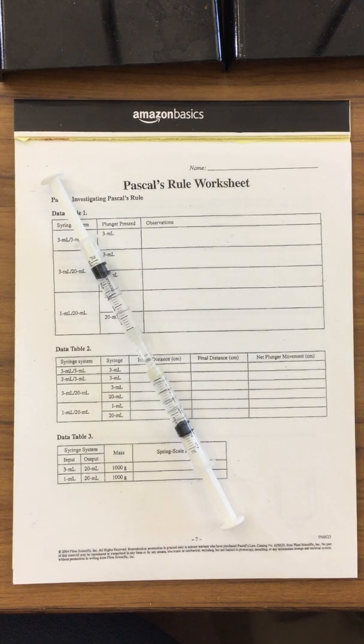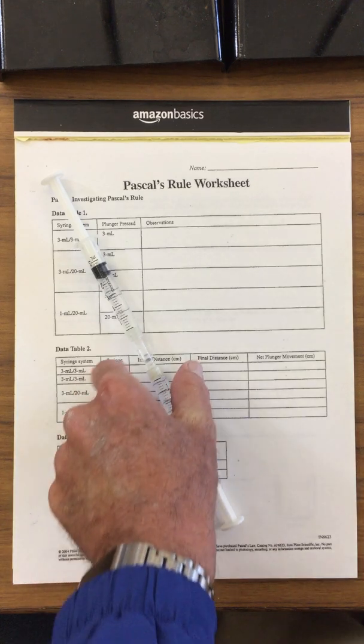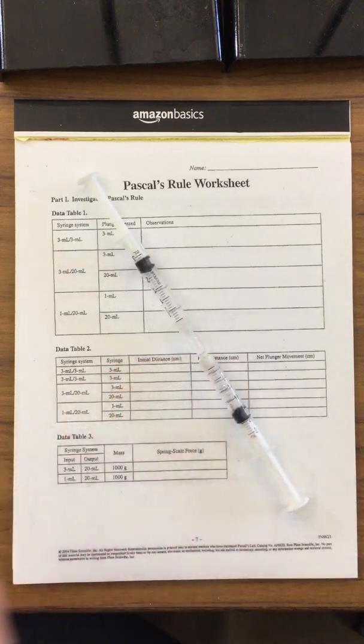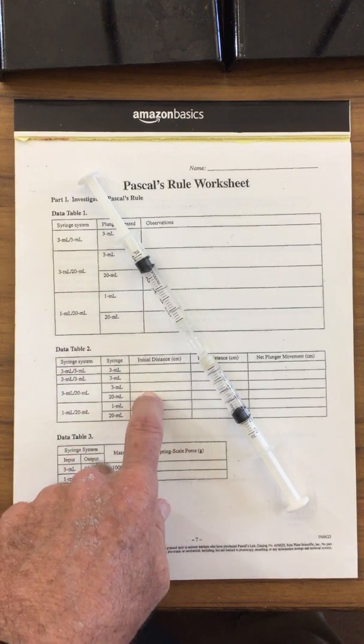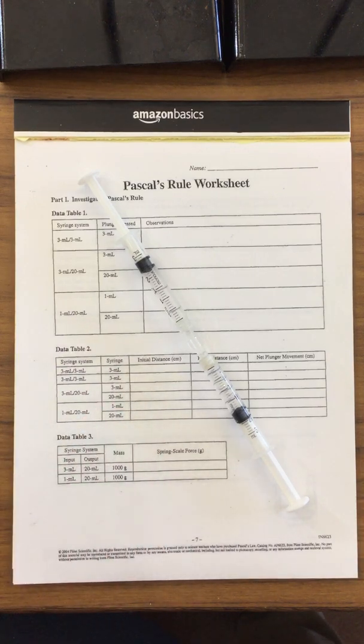Here's a lab that's going to be demonstrating hydraulic pressure. What we're going to do is have a series of syringes, and we're going to experience the forces that are required to push them, as well as the distances that they move. That's going to be the first part, and then we'll do some of our calculations on the second page. So we're going to be filling out this data table here, and then this table here as well.